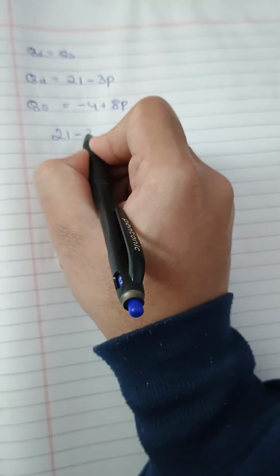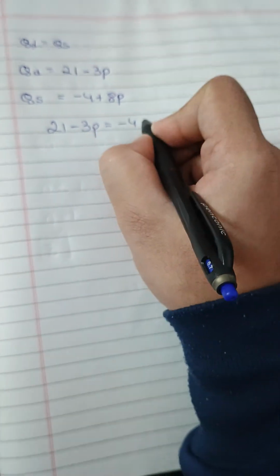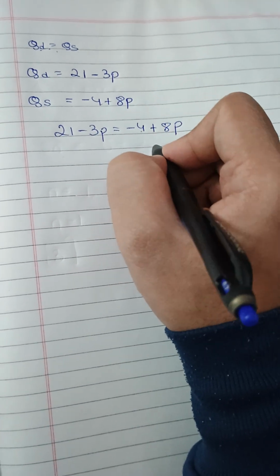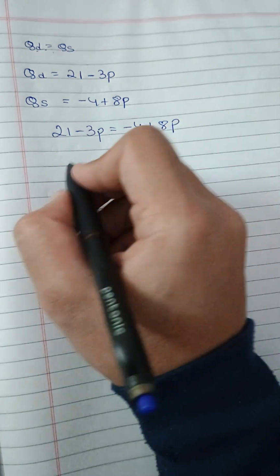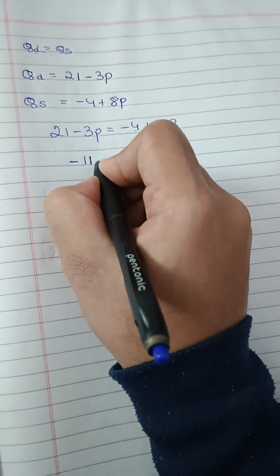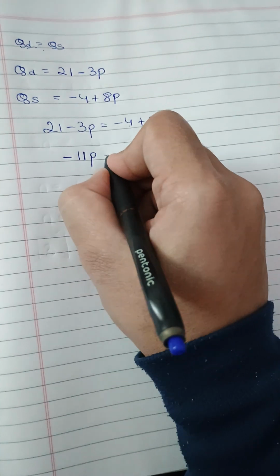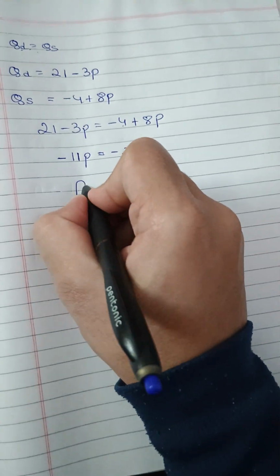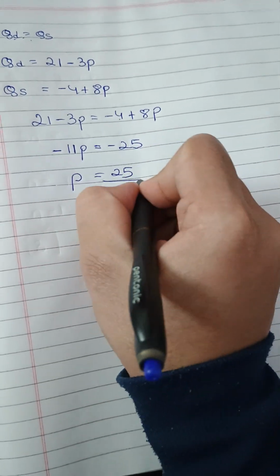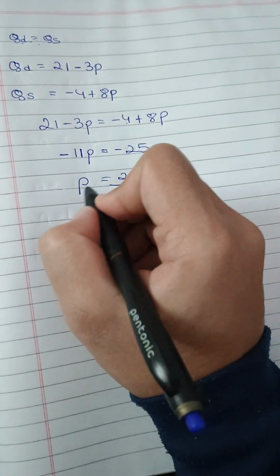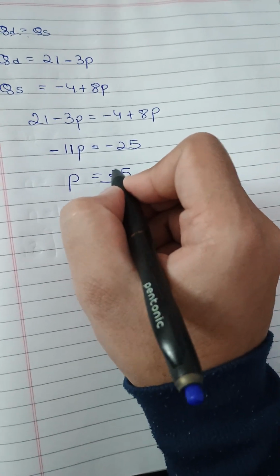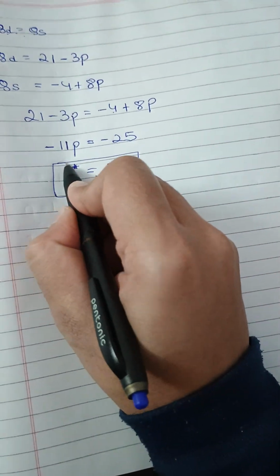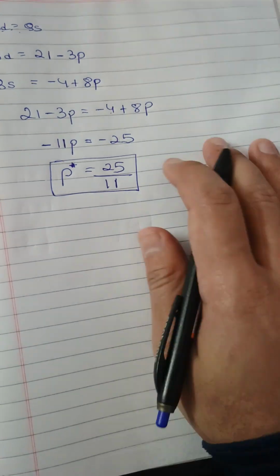So 21 minus 3p equals minus 4 plus 8p. Now we will move 8p to the left hand side, we get minus 11p, and move 21 to the right hand side, we get minus 25. So the value of P is 25 by 11. We will write this as P star, because in the question we are asked to find P star and Q star.